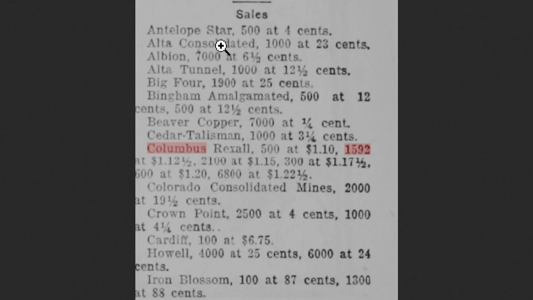And notice this in sales as well. They're talking about how many things have been sold, different things. Albion, 7,000 sold at this much, for example. Big Four, 1,900 at 25 cents. Columbus Rexall, 500 at 110 and 1592. Notice how that's the only number that's specific. All the others are kind of rounded. 500, 2,100, 300. They're rounded to the hundreds.